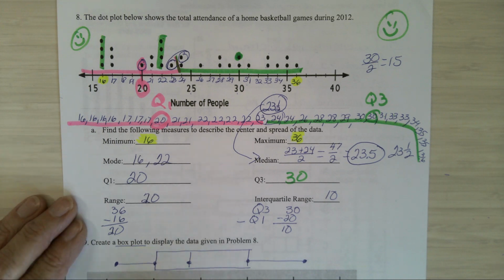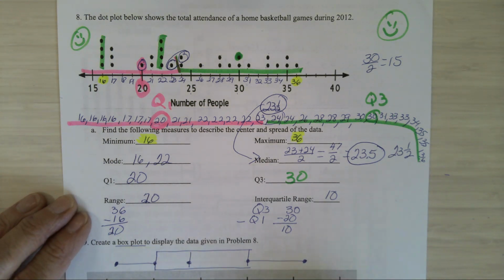I would rather say all of the measures of center. What does that mean?